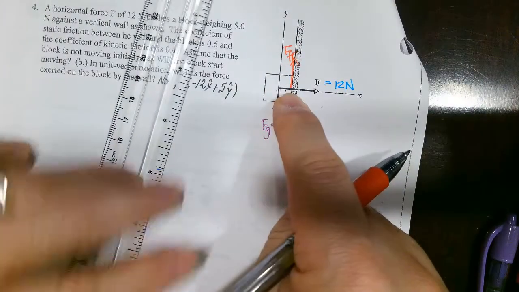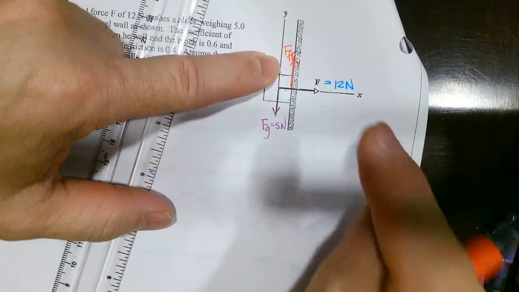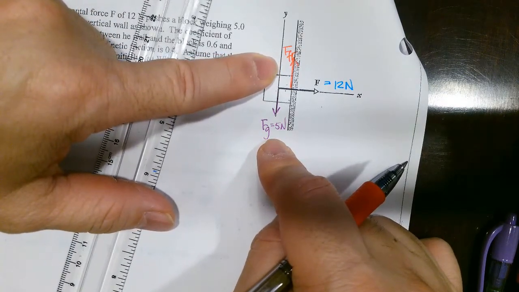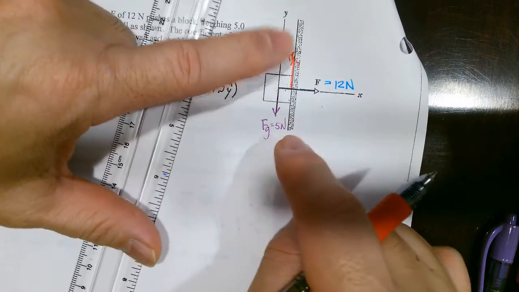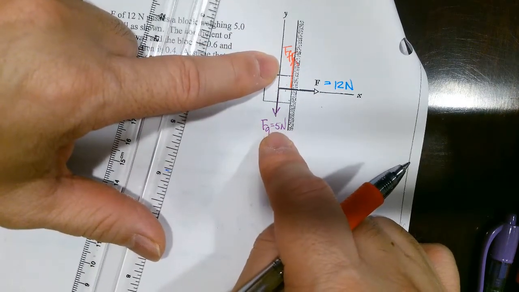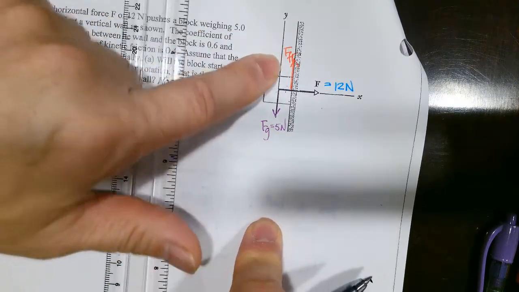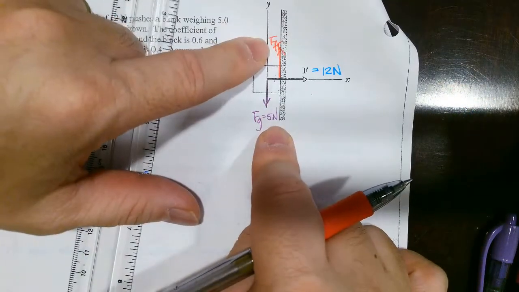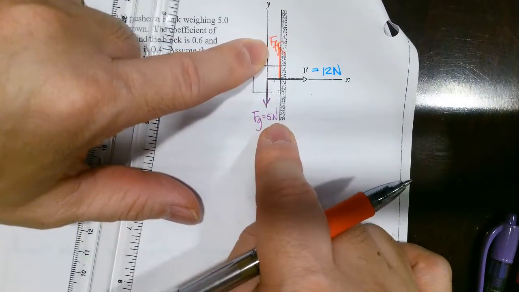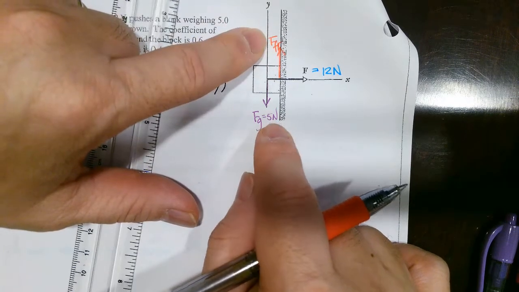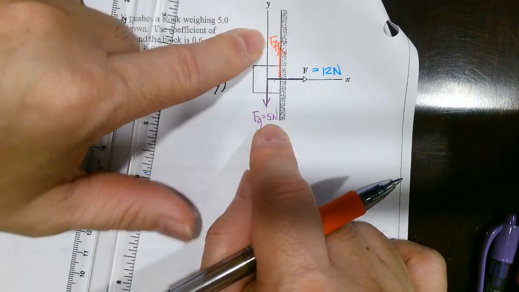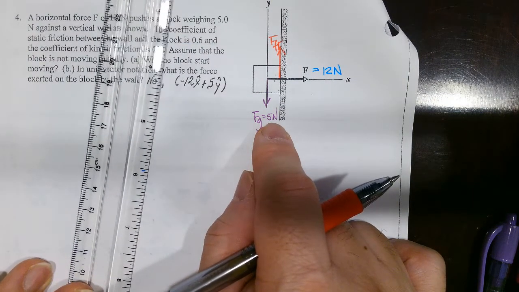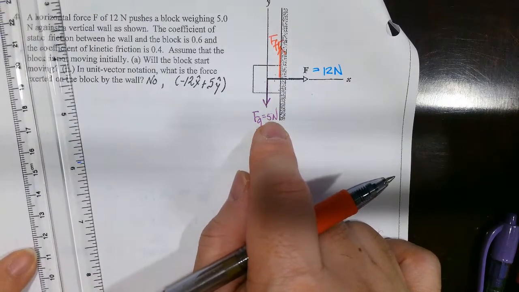If this frictional force is calculated to be greater than 5, it's going to stay up there. But if this frictional force is less than 5, then it's going to slide down. If the frictional force is calculated to be greater than 5, it will still only be 5 newtons, because it does not require more than 5 newtons to keep it up. It's because friction is a reactive force. We can do this so many ways, and sometimes it could get confusing.